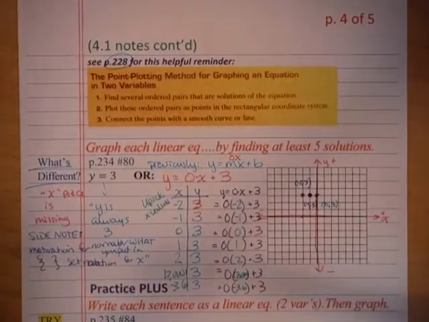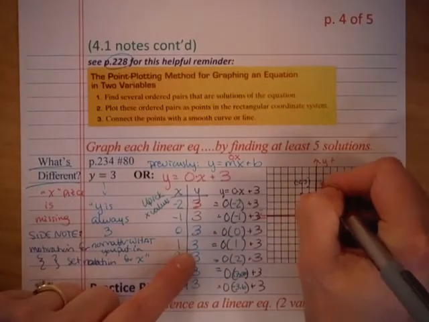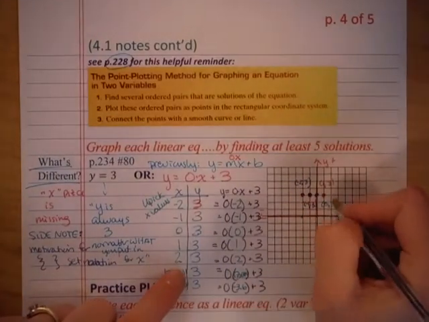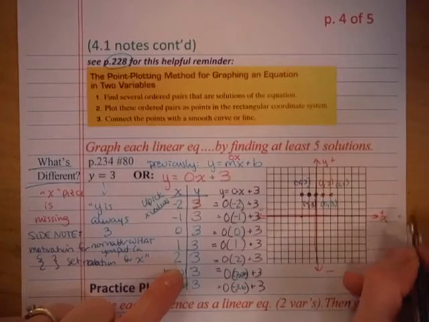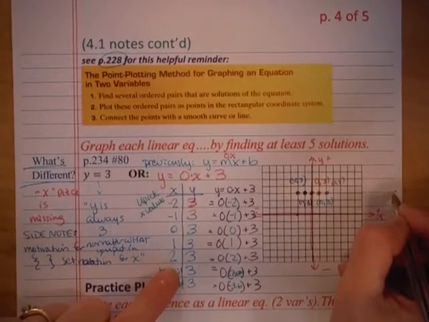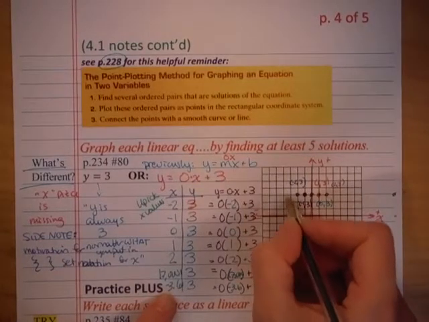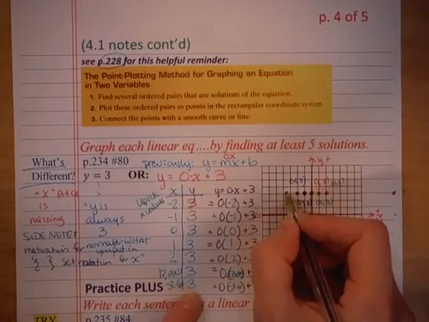0, 3. And our next point, 1, 3. Over 1, up 3, there's our next point, 1, 3. And our next point that we tried, 2, 3. And then we tried way off the charts, over at 17,000, way up here, and we still landed at 3. Or we tried -3.6, just past the halfway mark, and still got 3 as our y value, okay?